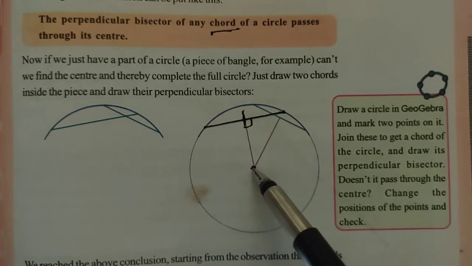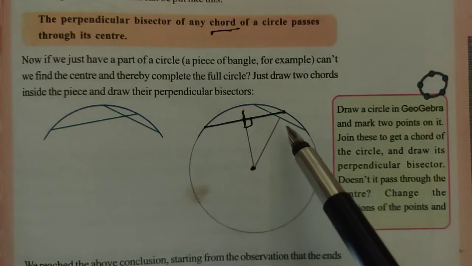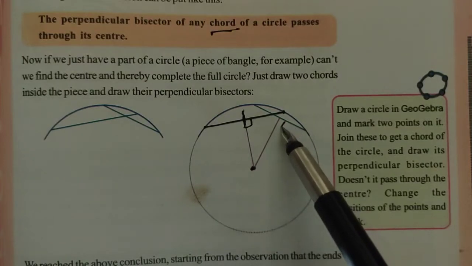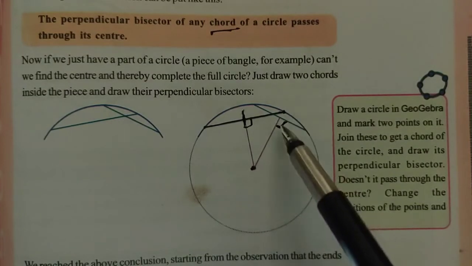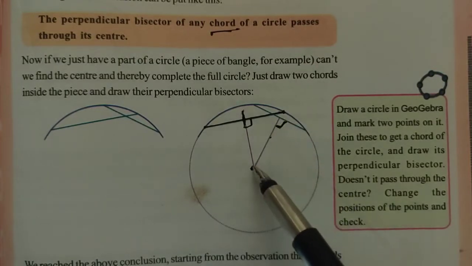That is the first theorem you want to study. And here another chord you can see, and the perpendicular bisector is also here, and this perpendicular bisector is for this chord. Therefore, this perpendicular bisector also passes through the center of the circle. And this theorem we can also see in another statement.